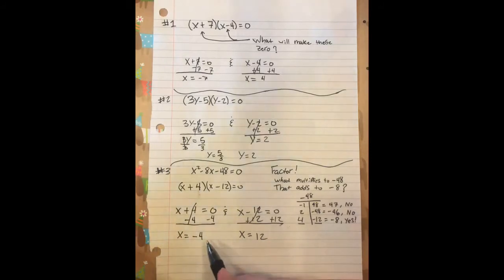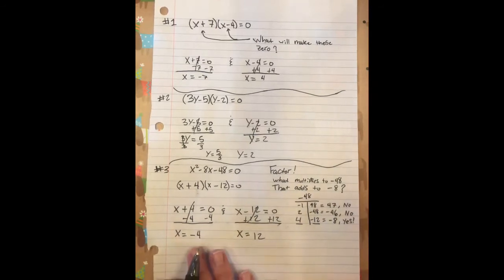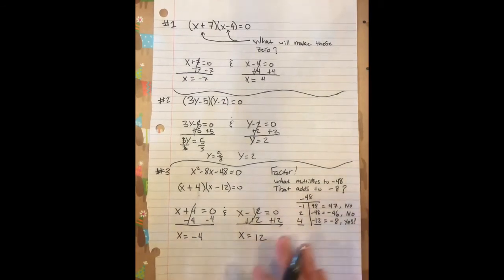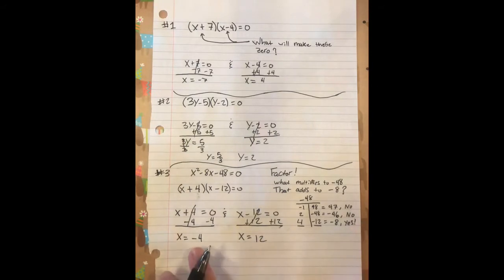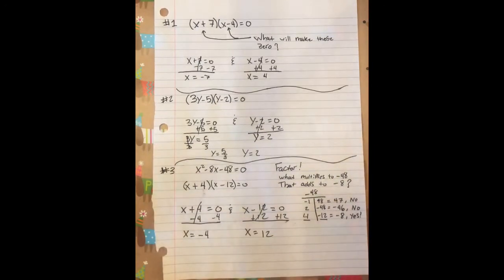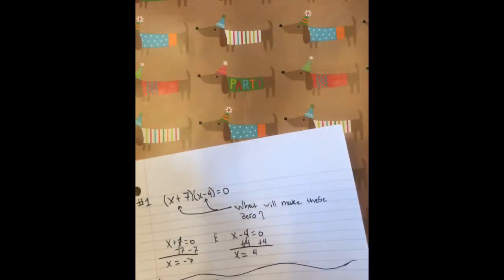And your two answers are negative 4 and positive 12. And be careful, they do have a positive 4 as an answer choice. So just be careful with your pluses and minuses. It is only a negative 4 and a positive 12. Okay, moving on to our final problem.